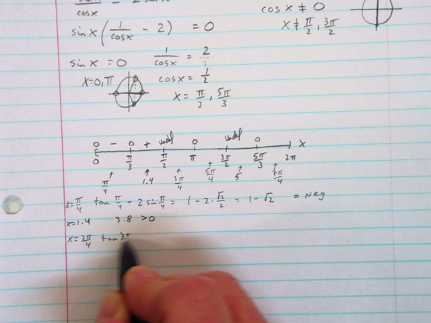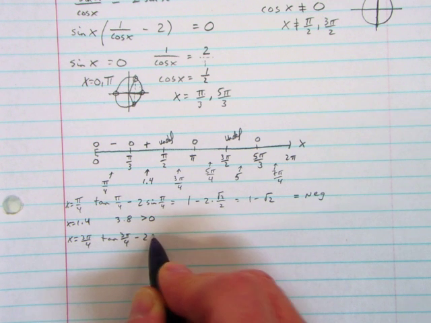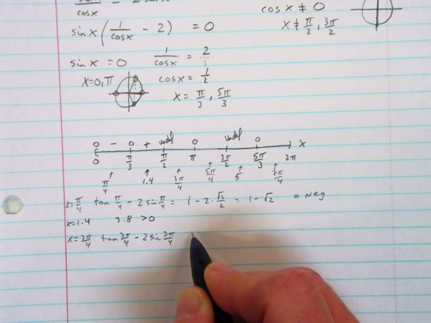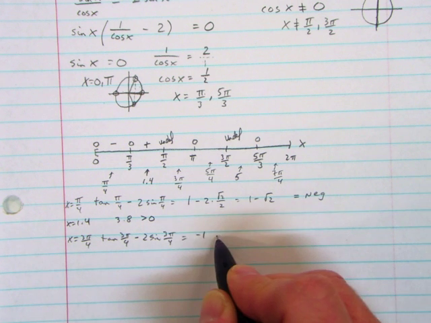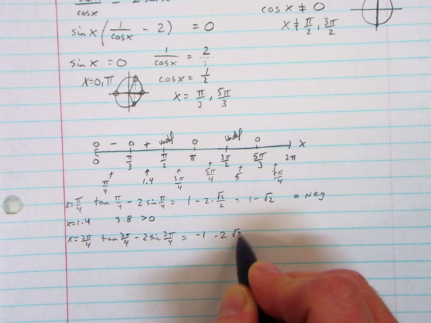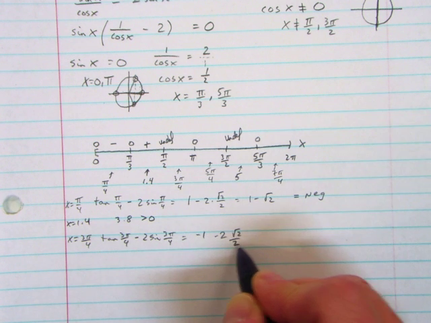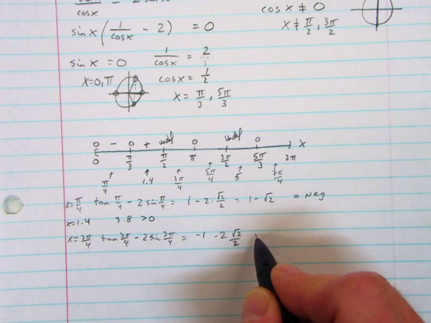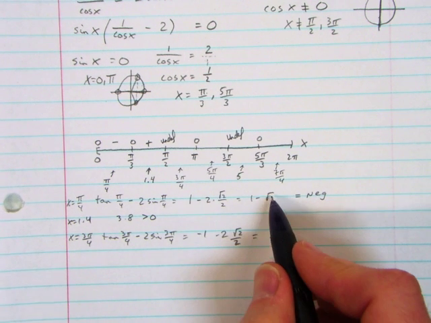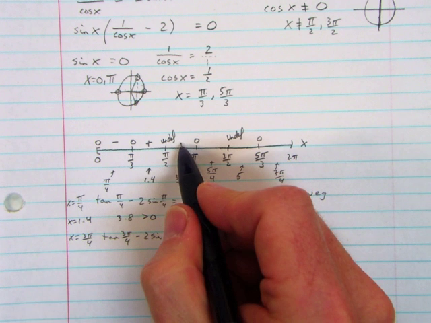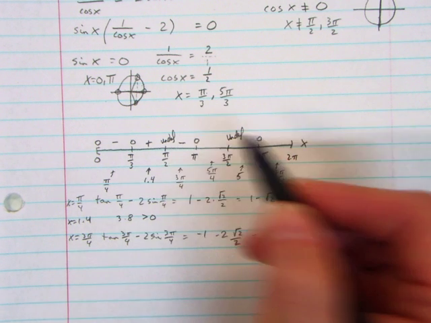3 pi over 4 we could do. Tangent of 3 pi over 4 minus 2 times the sine of 3 pi over 4. Tangent of 3 pi over 4 is negative 1 minus 2 times, again, root 2 over 2. The sine of 3 pi over 4 is positive. That will give us a negative number. We don't really have to simplify it like I did up here. We just need to make sure we know if it's positive or negative.